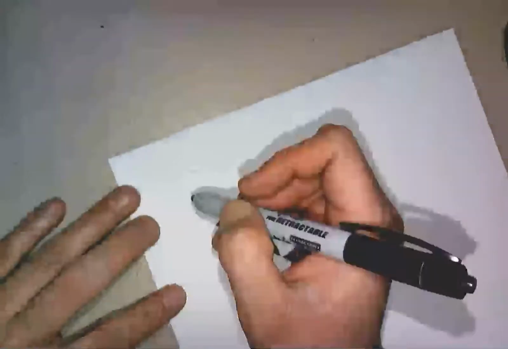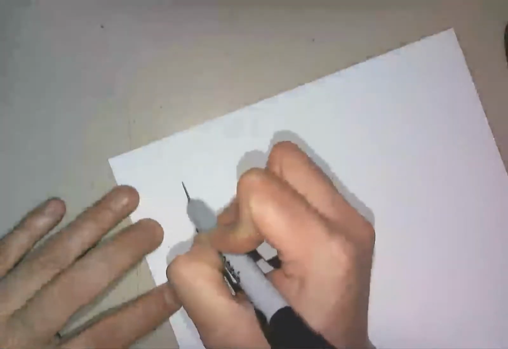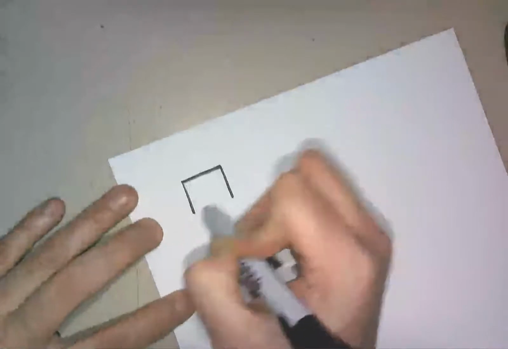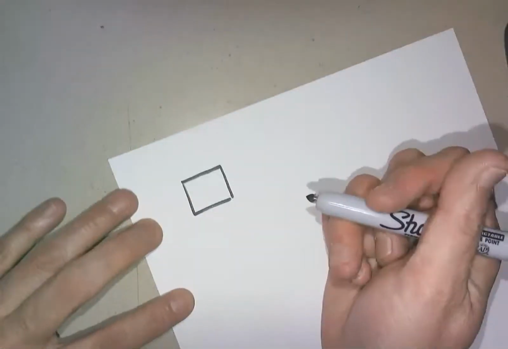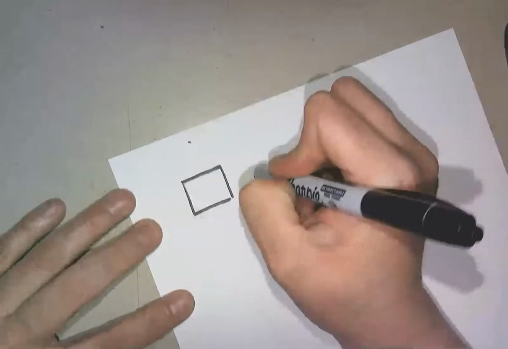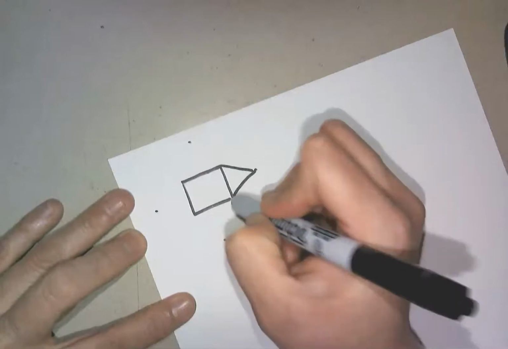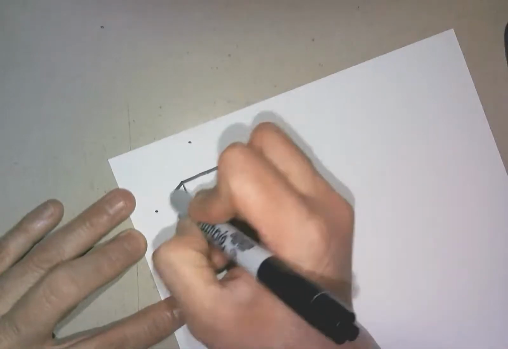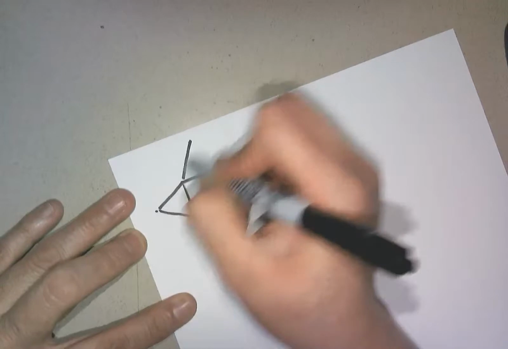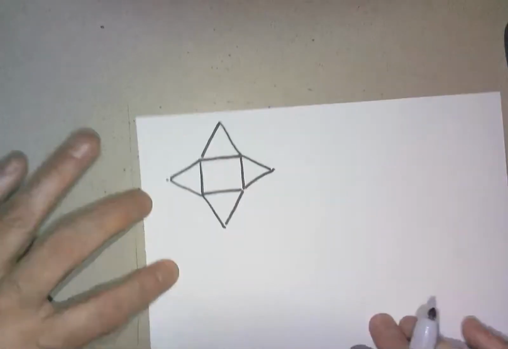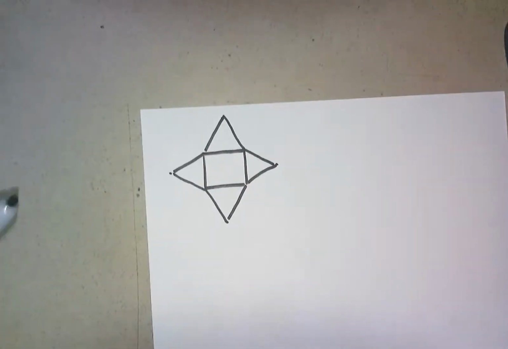Okay, so let me get my marker here. Okay, let's start with the square pyramid. Let's say they gave me the net of a square pyramid, and they said it looks like this, and then dot, dot, dot, dot. Okay, y'all see that?